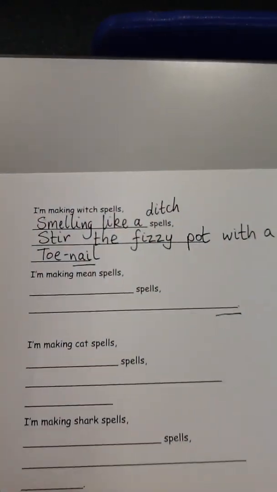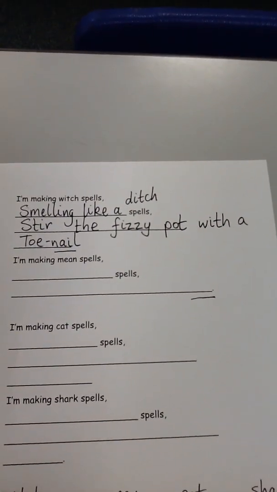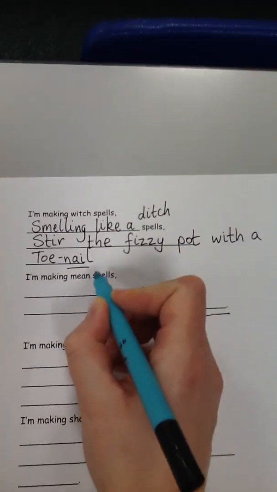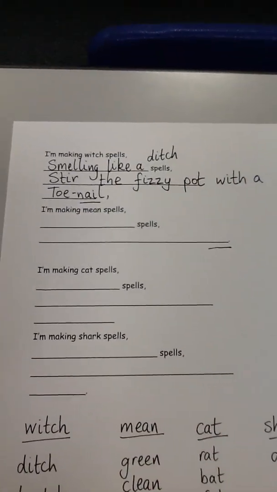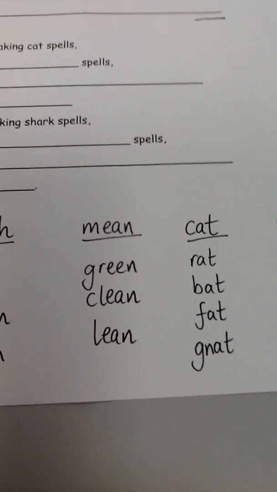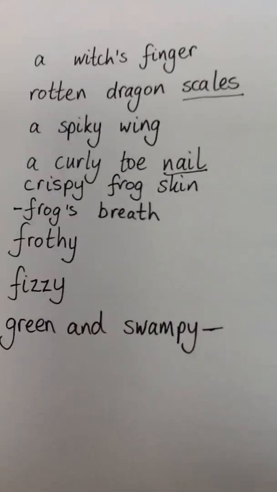Okay. I'm making witch spells, smelling like a ditch spells. Stir the fizzy pot with a toenail. Okay, great. I'm making mean spells. Now, what words have I got here that rhyme with mean? So I've got green, clean, lean. Well, green would definitely fit with mine because mine was green and swampy.